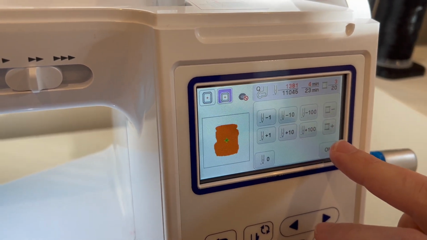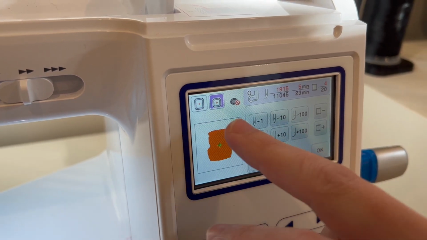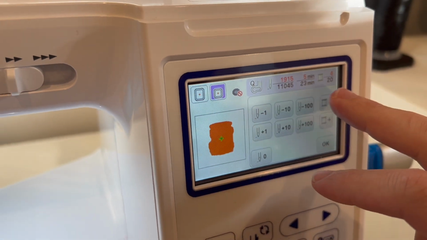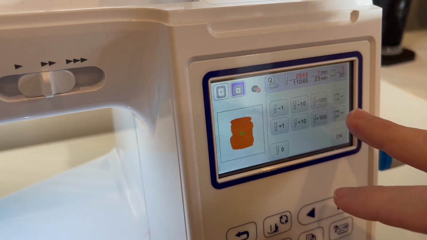Not really sure what this is about. It's turned the entire design into a blob of red, and there's like 20 different colors here, which doesn't make any sense.